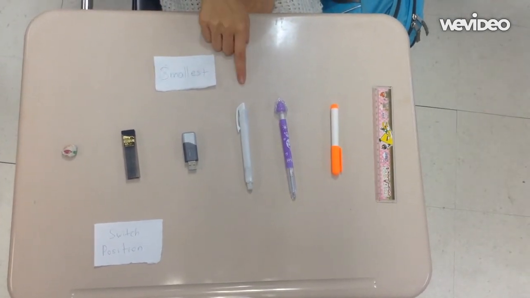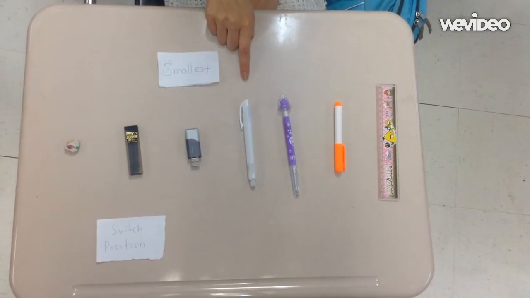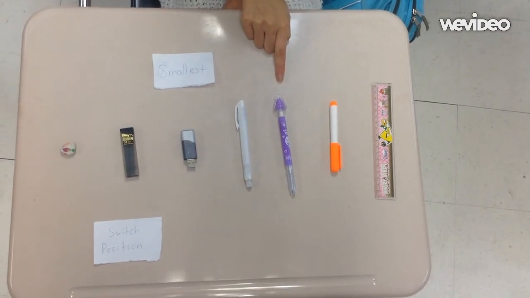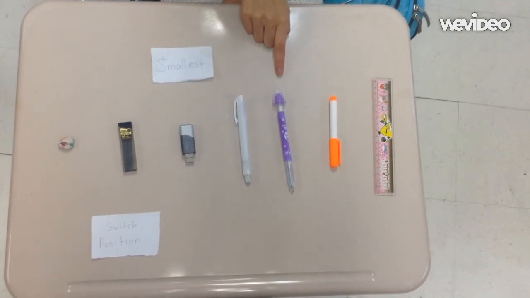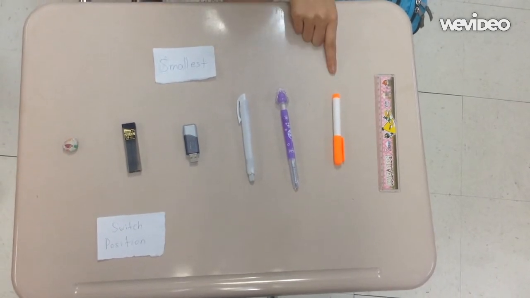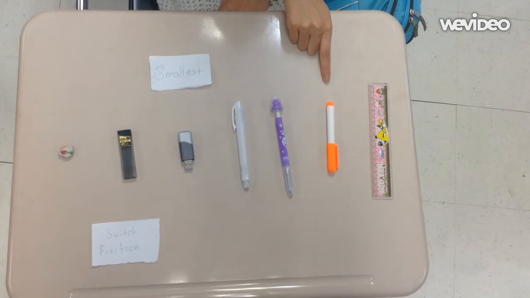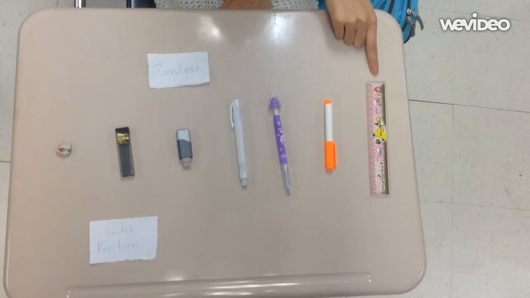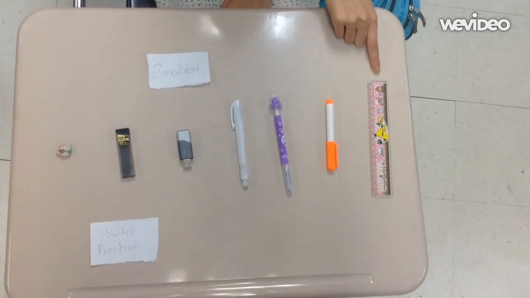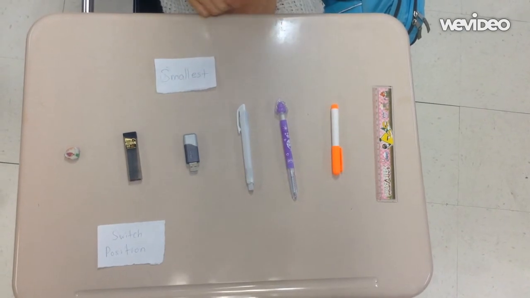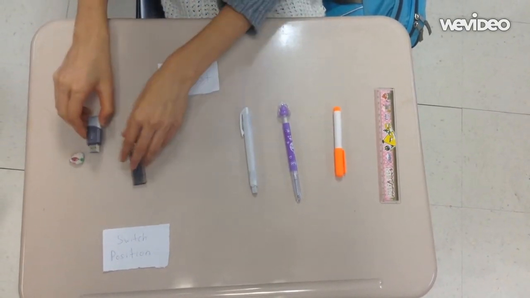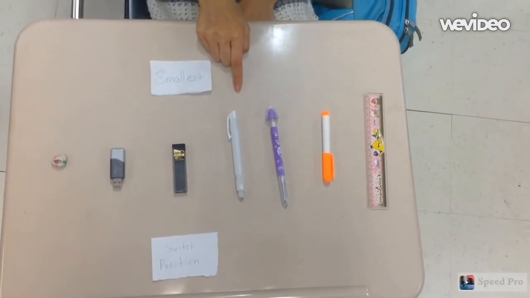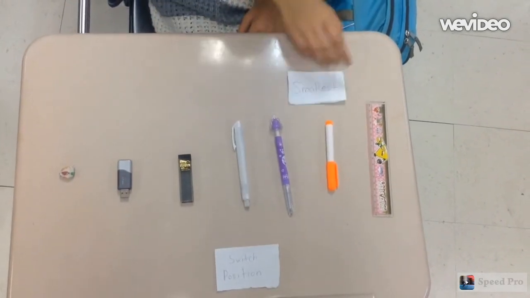We move on to the mechanical eraser. This is not smaller than the flash drive, so we do not designate this as the smallest. Moving on, we go to the pen. This is also not smaller than the flash drive, so we move on to the next item. The highlighter is not smaller than the flash drive, so then we move on to the next item once again. And lastly, the ruler is also not smaller than the flash drive. So then we switch the smallest item with the switch position, and we increment the switch position. This process is repeated until all the items in the array are sorted into the correct position.